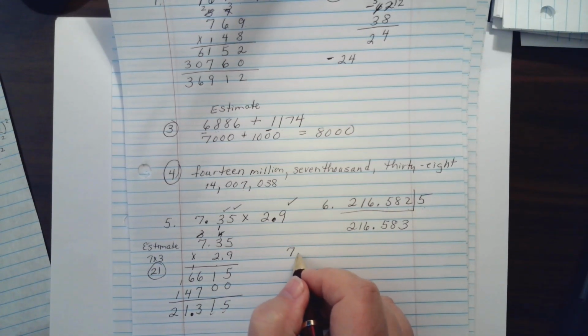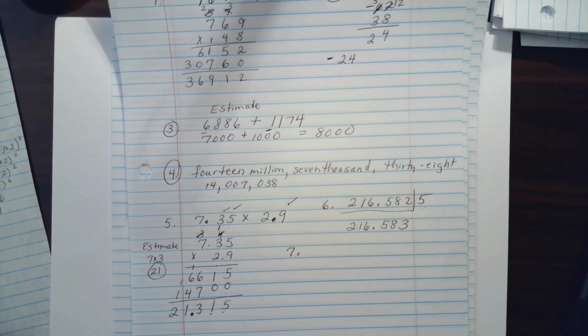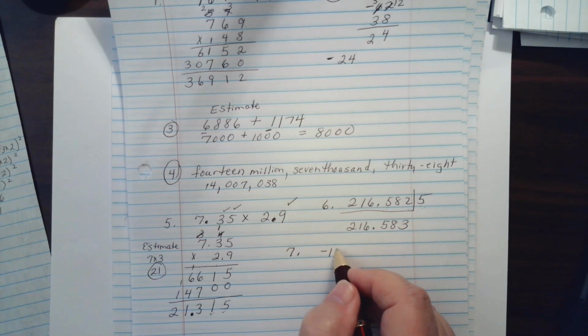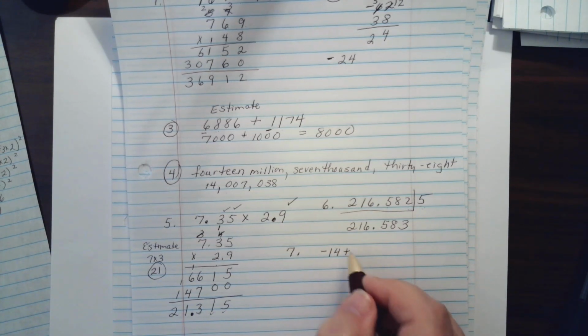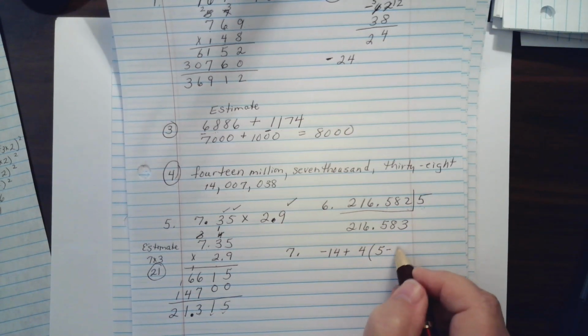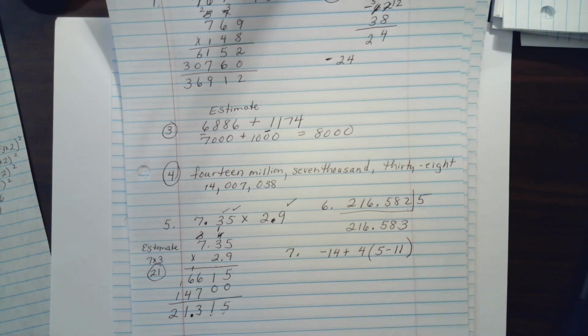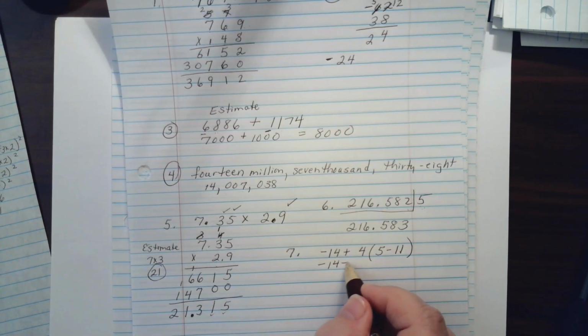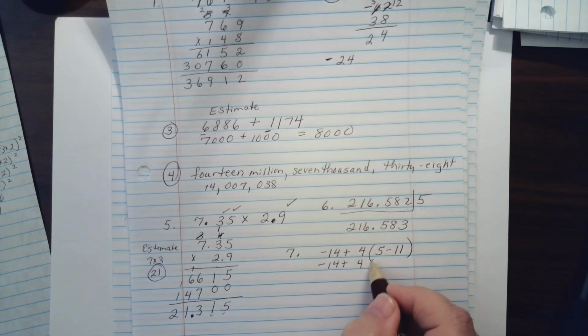All right, number 7 was sort of an order of operations, but it had a lot of negative signs in it. So let's see, negative 14 plus 4 times 5 minus 11. Now, in math, you know that we usually do parentheses first. And again, if you don't know what 5 minus 11 is, common sense should tell you.